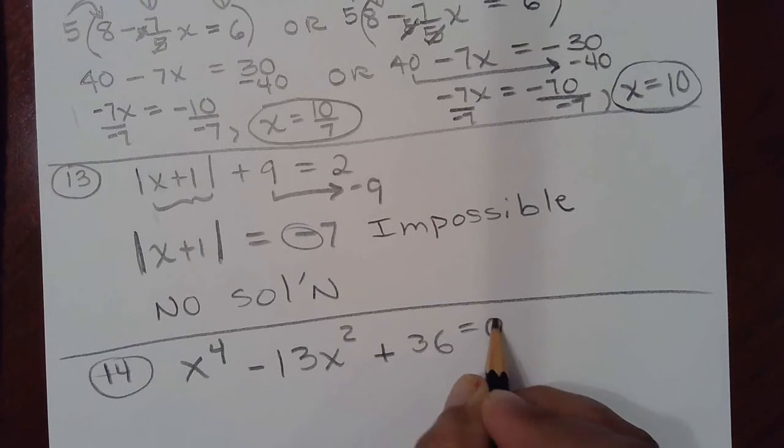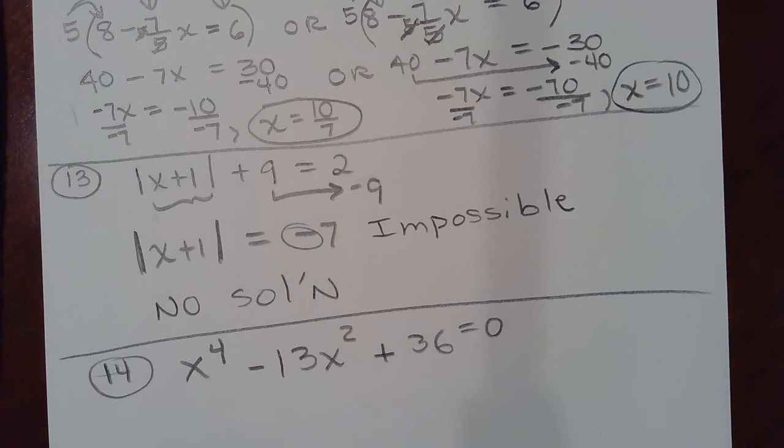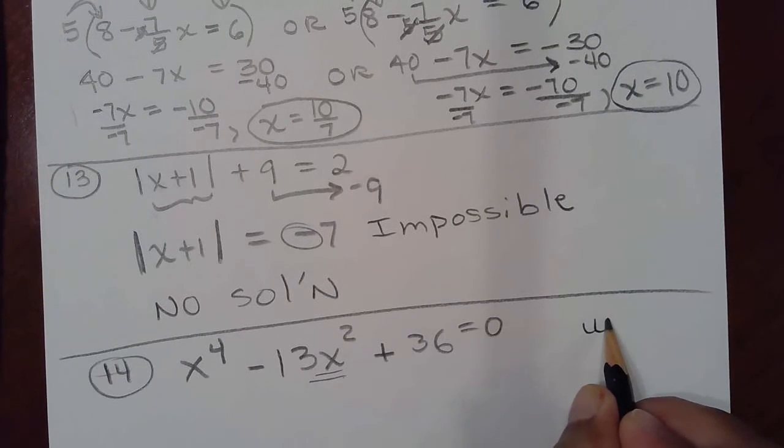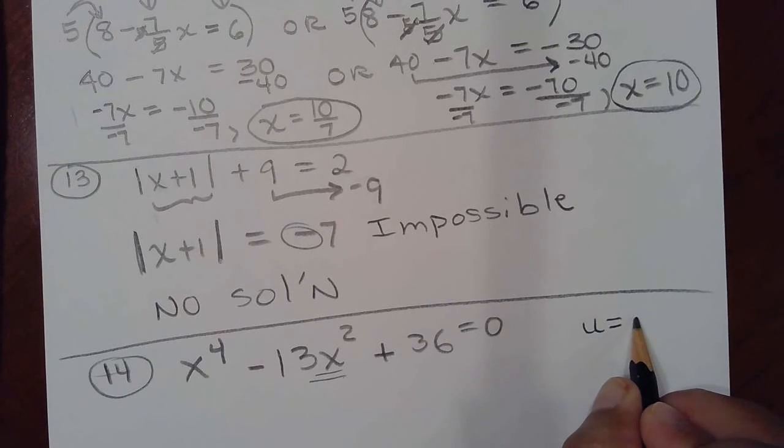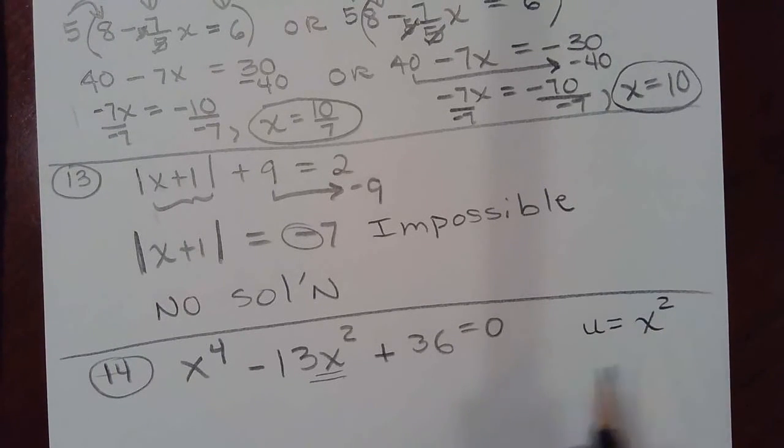It says to do this one by substitution. So what you can do is substitute away this term in the middle. A substitution means you're going to take the squared term in the middle and call it any arbitrary variable that you want. And then you're going to rewrite this and it'll look much more familiar to you once you do the substitution. So don't do the substitution at the highest power. Do it at the power that is half as big as your leading power.